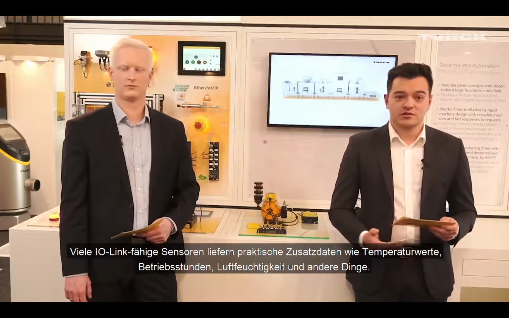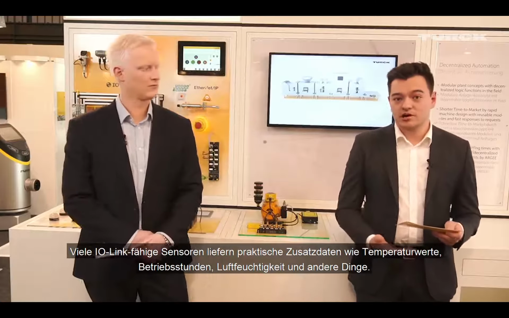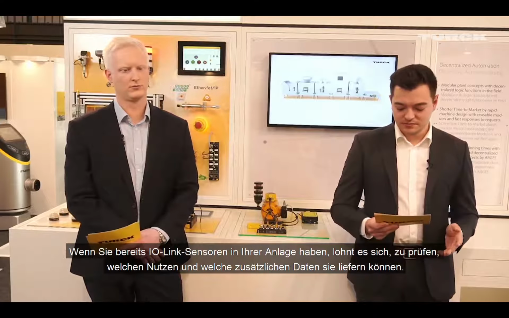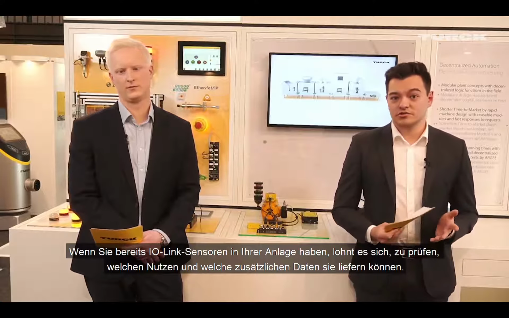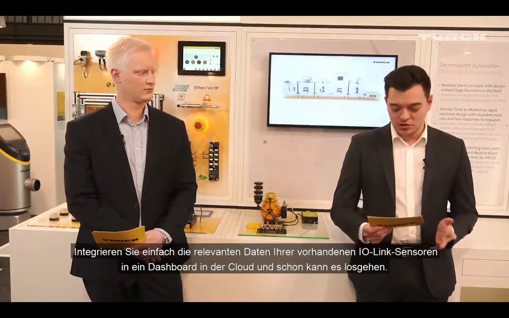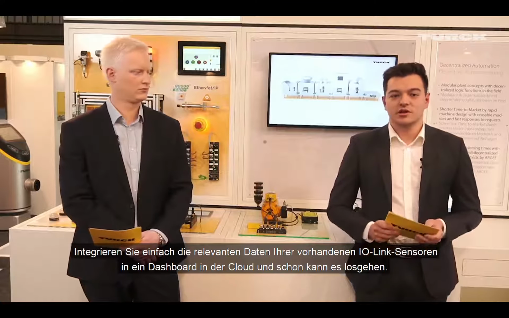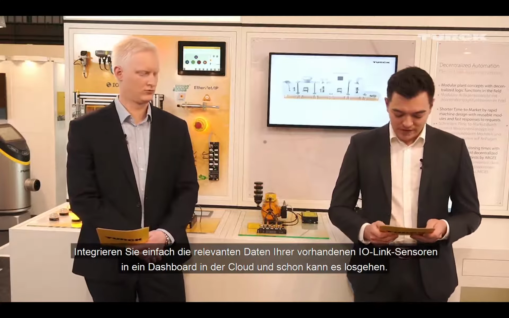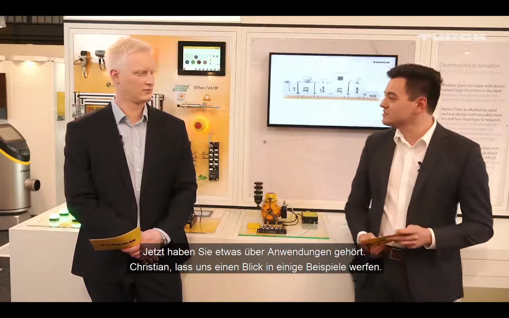Many IO-Link sensors already have integrated temperature sensors, operating hour counters, humidity sensors, and other things. If you already have IO-Link sensors in your plant, it is maybe worth checking out what benefits and additional data they can already deliver. Then just integrate the relevant data into a dashboard in your cloud, and you're good to go. So now you've heard something about some applications, but Christian, let's show some examples.